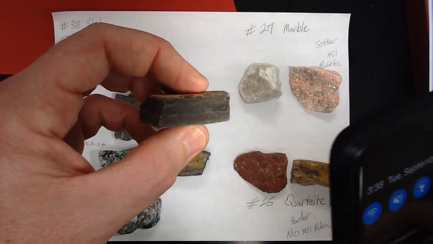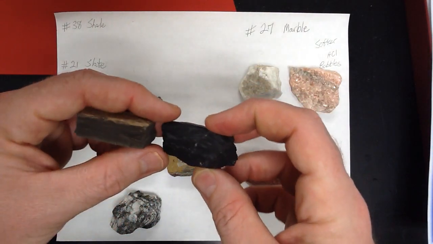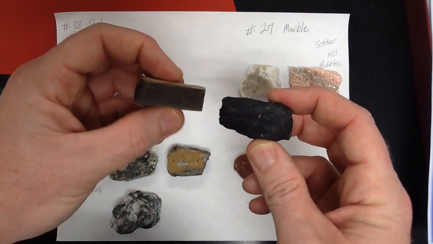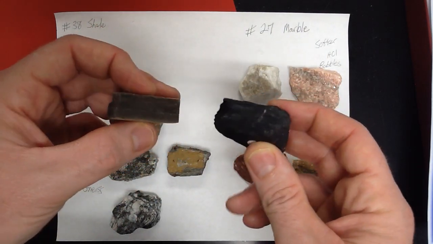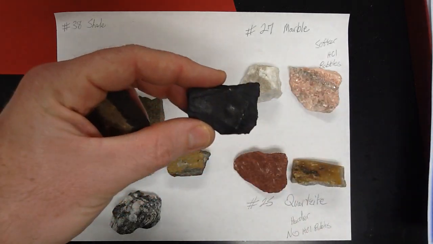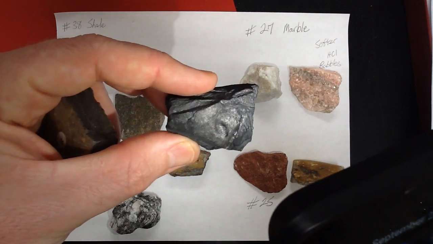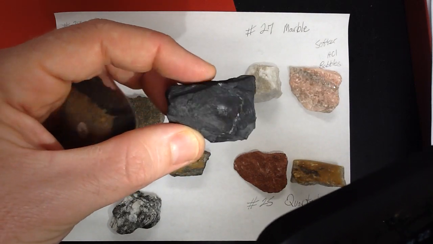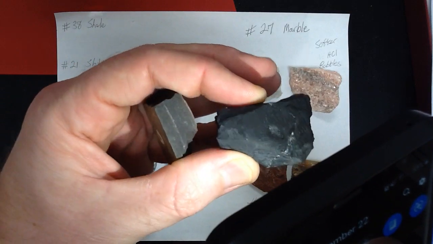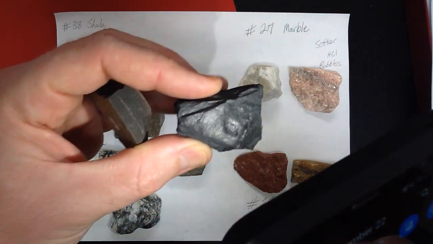So to show you the next step up, I'm going to grab this slate. Slate is essentially a metamorphosed piece of shale. Notice that this piece of slate is quite a bit darker. Also, I think you can see that it's a little bit shiny. If I hold it up here, you can see the shine on it, where the shale really is not shiny at all. It's just kind of a muddy, dull rock.